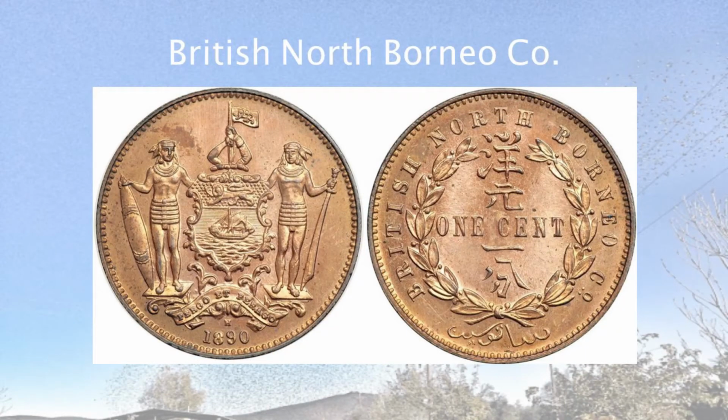A 1 cent coin from the British North Borneo Company from 1888. It goes even further with depictions of men in indigenous dress holding a crest. So we can see iconography coming in again through a long-standing tradition, arriving in Britain, and here being imposed in Borneo.